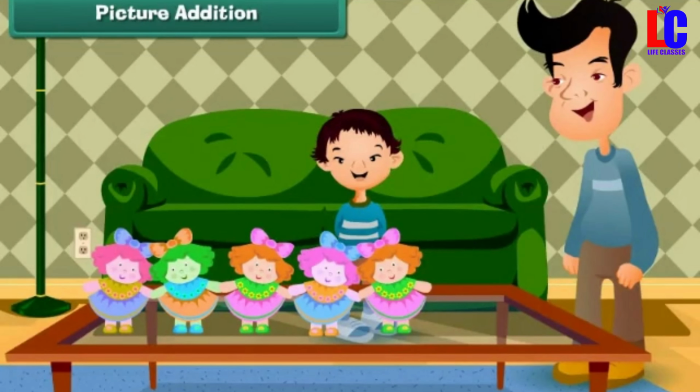Arun is very happy. In this lesson, you will learn addition. Picture addition. Let us learn to add with the help of pictures first.